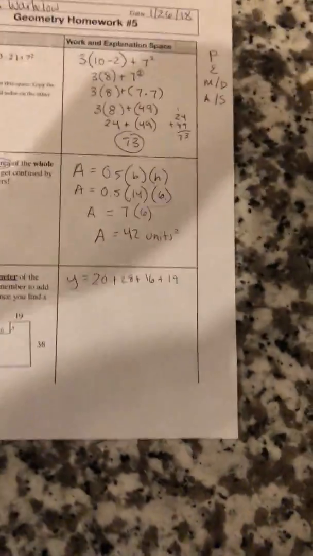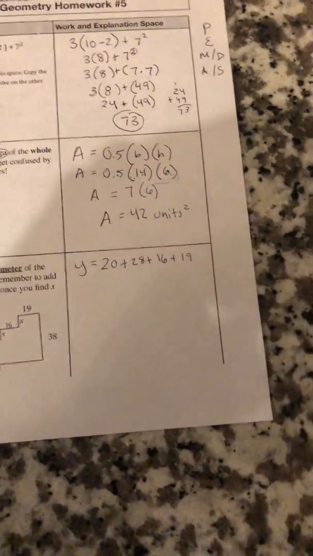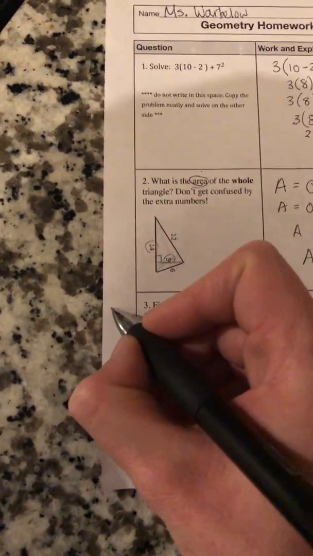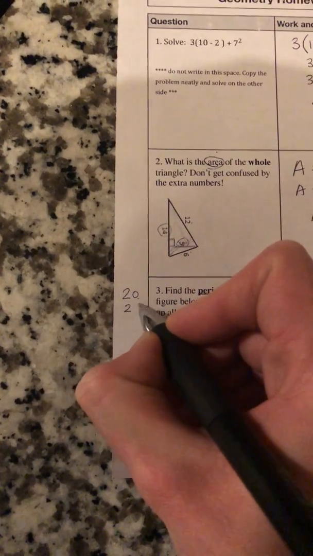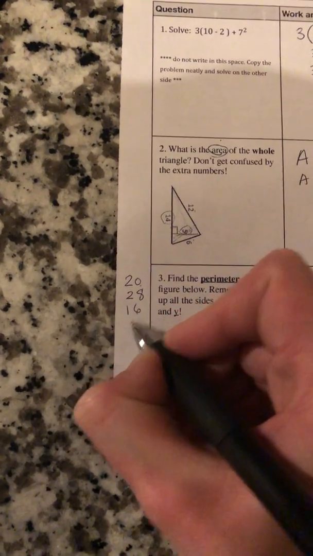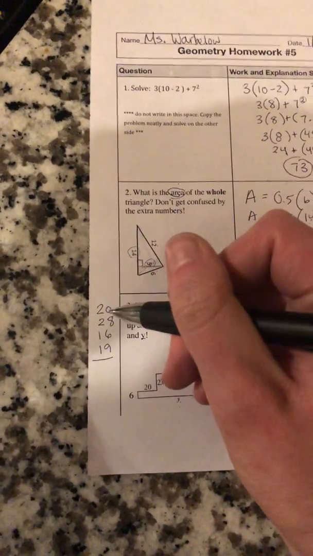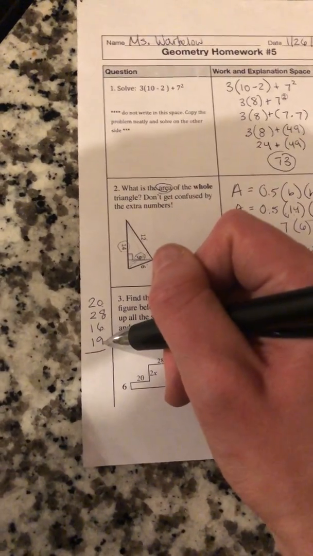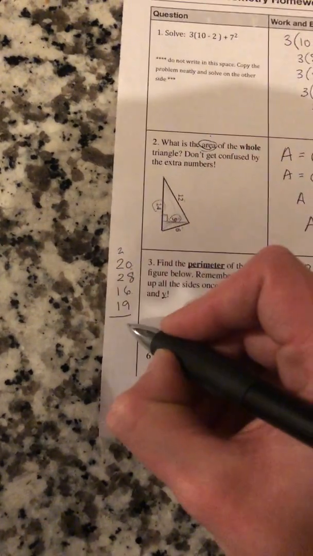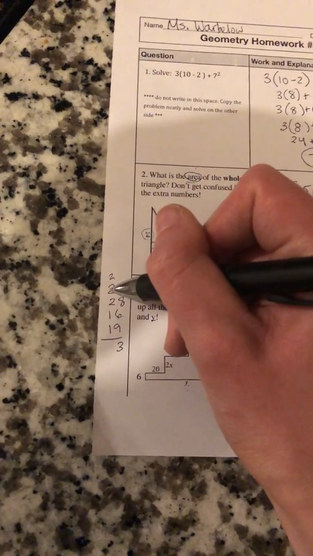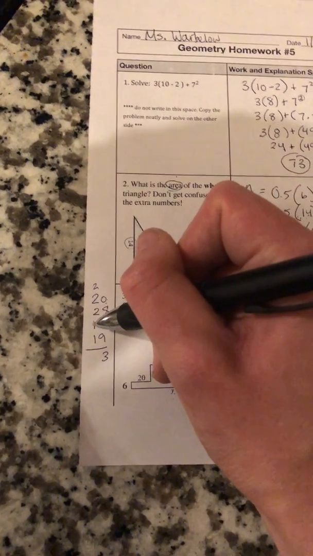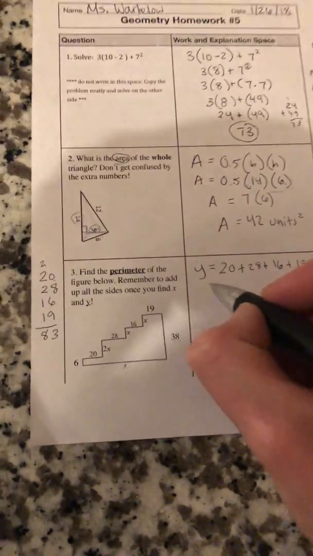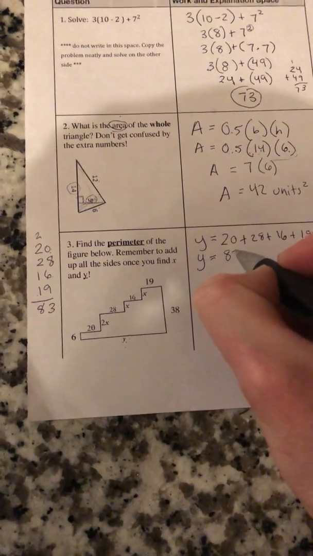If I add those together, let me move the camera so that I can add them on the side here. 20, 28, 16, and 19. So 0 plus 8 is 8. 8 plus 6 would be 14. And 14 plus 9 would be 23. I'm going to carry the 2. Drop my 3 down below. 2 plus 2 is 4. Plus 2 is 6. Plus 1 is 7. Plus 1 is 8. So added together, we know that y equals 83.